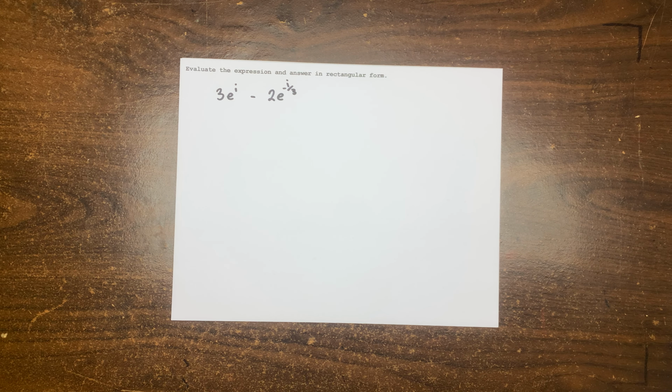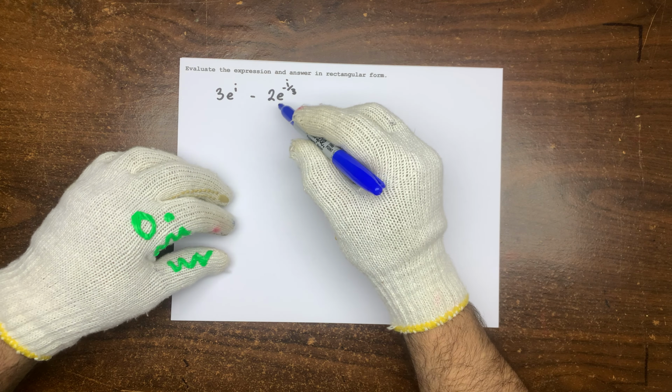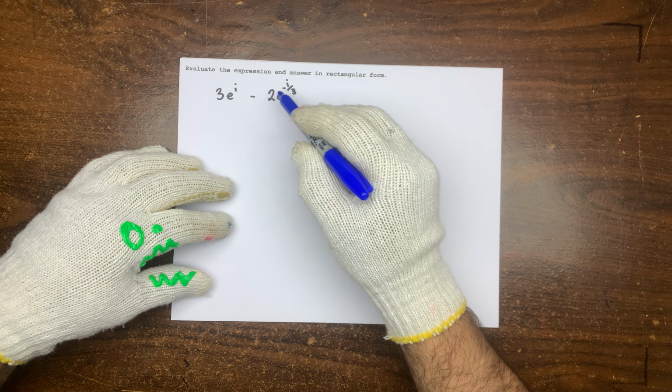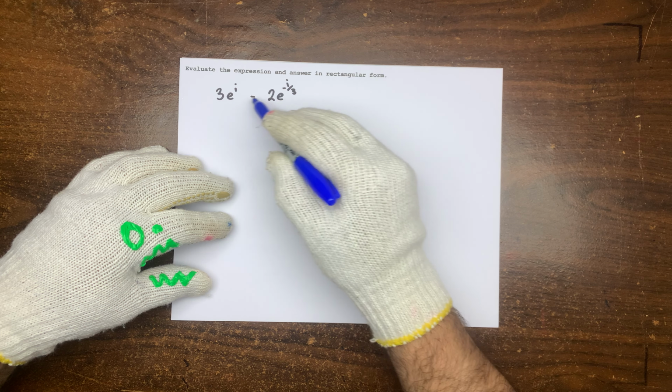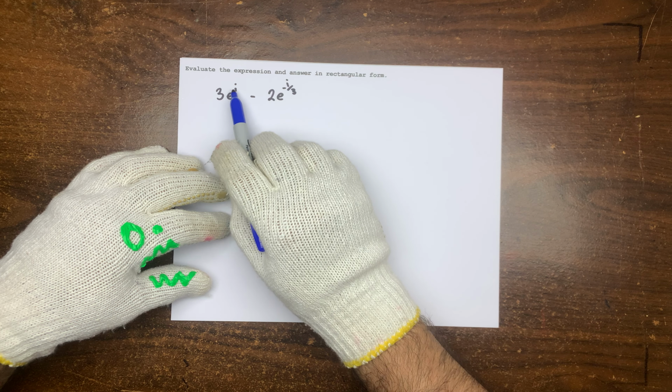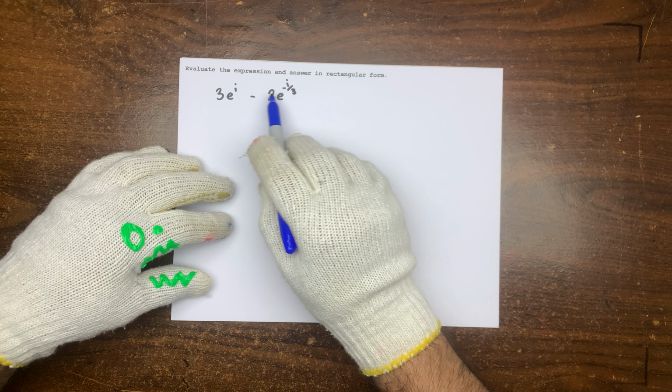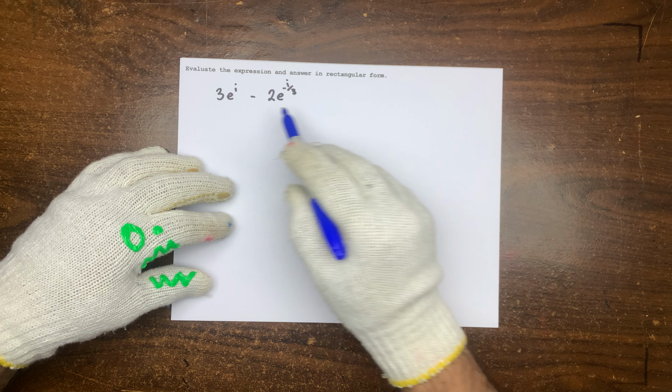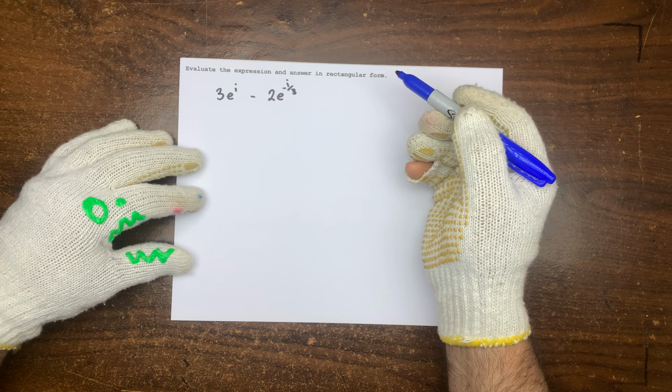Evaluate the expression and answer in rectangular form. Well, I cannot. These don't have the same power, so I cannot add these. There's no way. I can't just add the exponents. Exponents can only be added if they are multiplied together. So I actually have to convert this into rectangular form first.